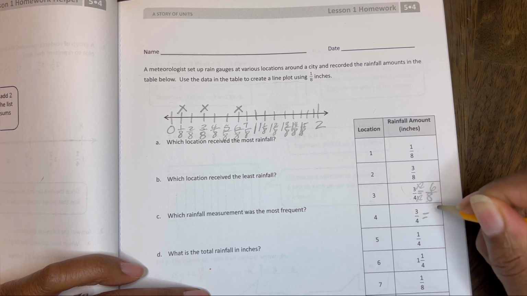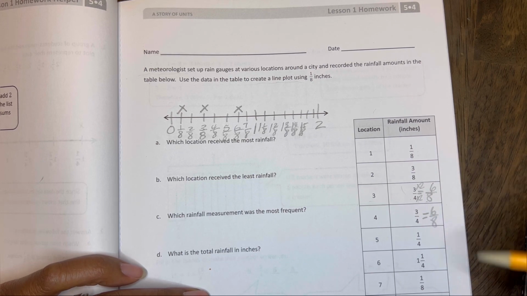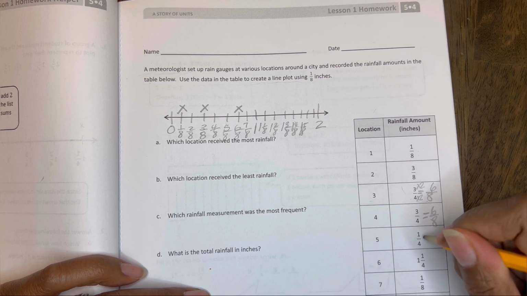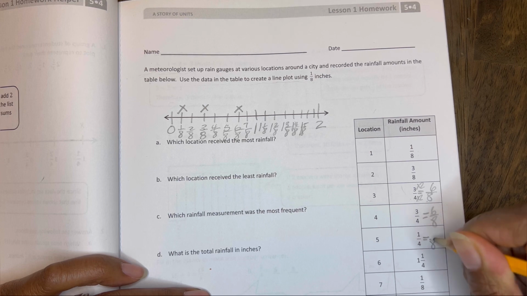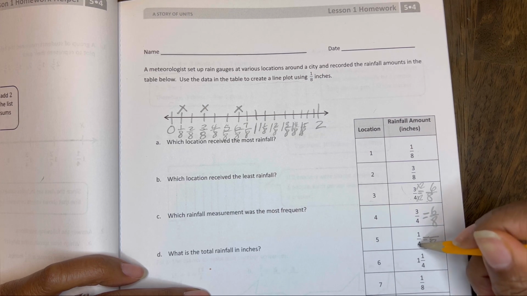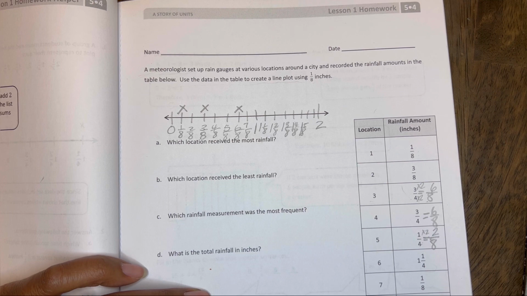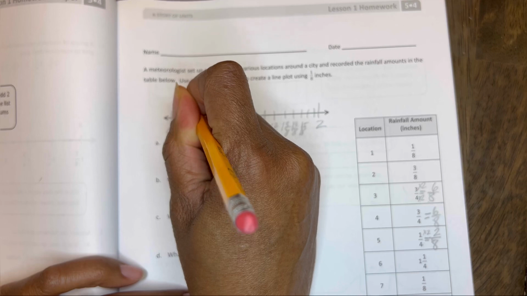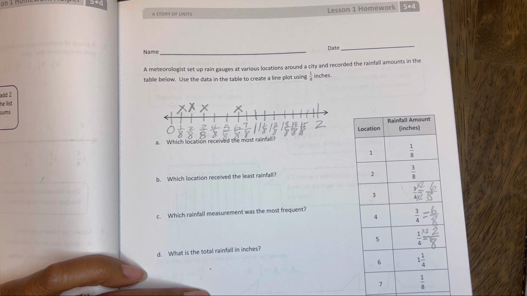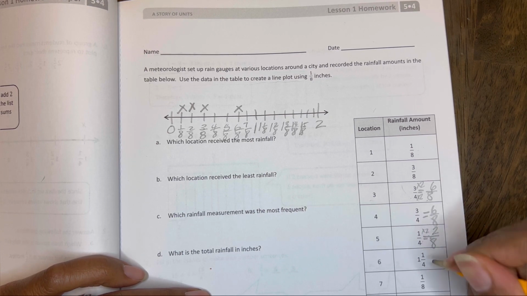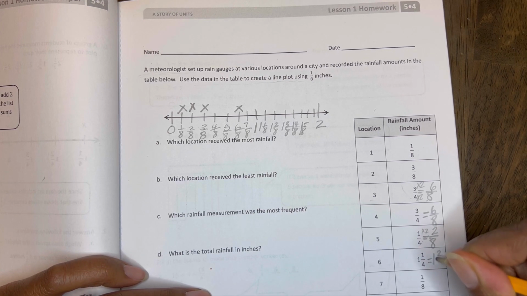Okay, we already know that this is equivalent to 6/8 because we just made an equivalent fraction there. Okay, so here we have 1/4, but we need them to be eighths. So we're going to say, okay, what times 4 equals 8? 4 times 2, so times 2 with this top number. So 2/8 will be equivalent to 1/4. Put an X over 2/8. Okay, 1/4. So we know that the 1/4 is the same as 2/8.